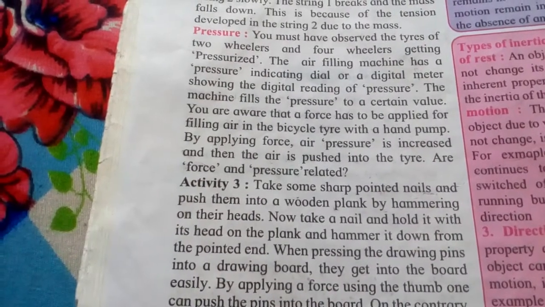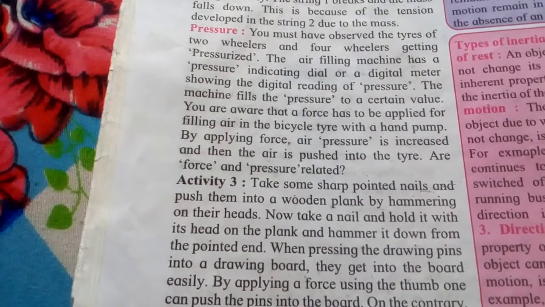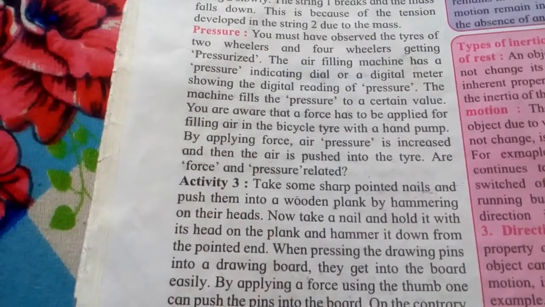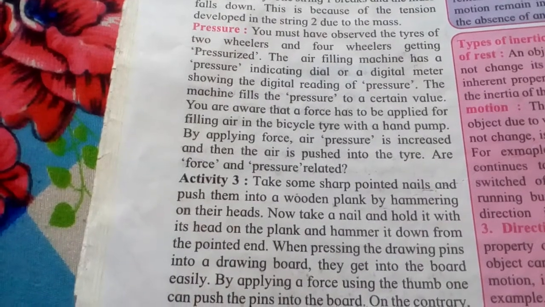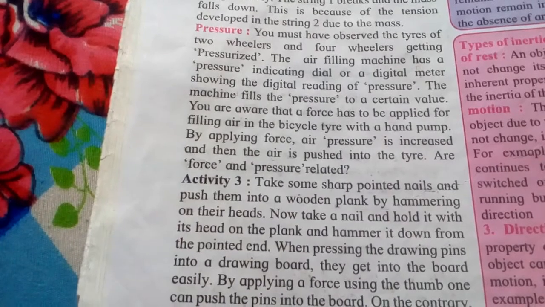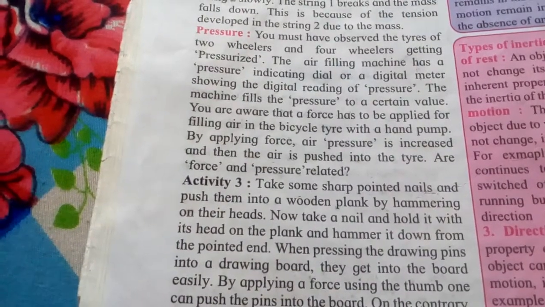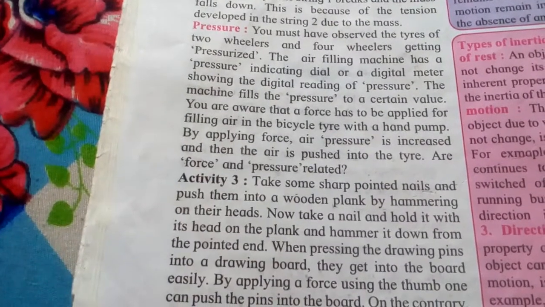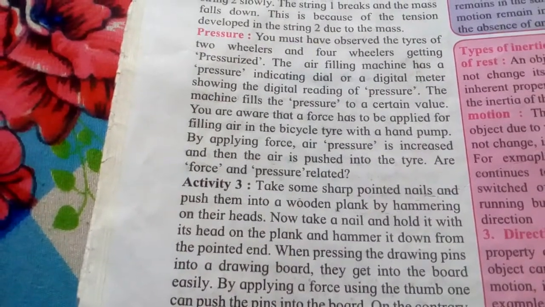Yes, force and pressure are surely related, and pressure is the ratio of force and area. So the greater the force, the greater the pressure, because force and pressure are directly proportional to each other. If the force is greater, pressure is going to be greater. If force is lesser, pressure is going to be lesser.